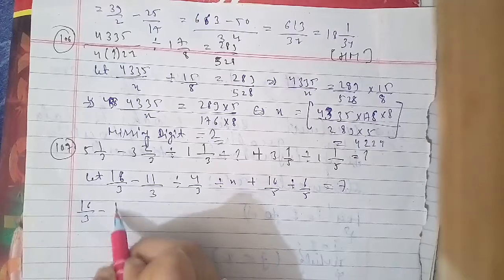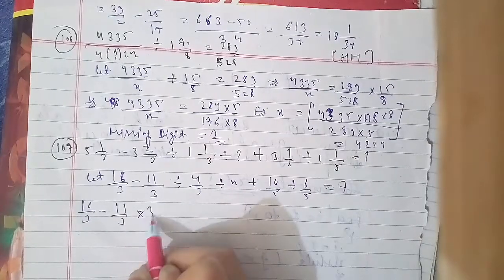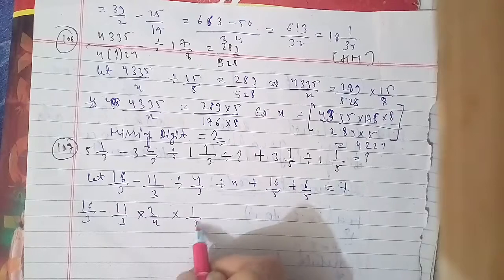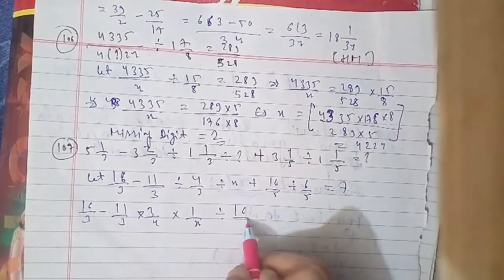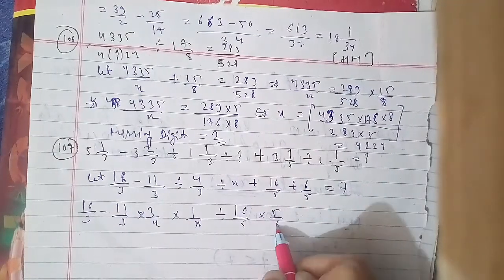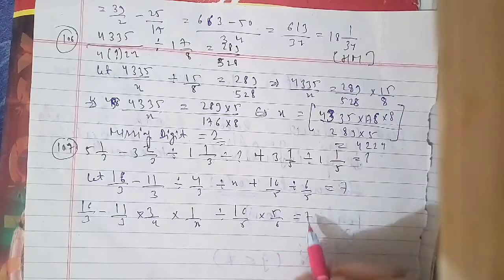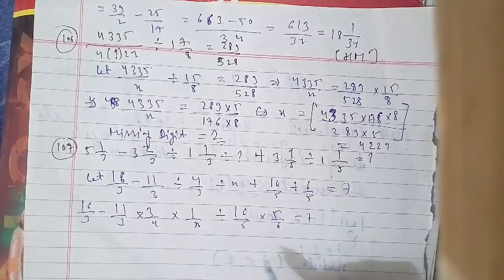Here we will cancel out one by one if it is possible to cancel. You can see that the 5 has been cancelled, so we can just cancel it as well, and then we'll take the reciprocal.